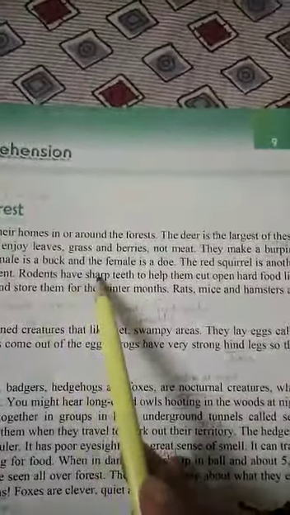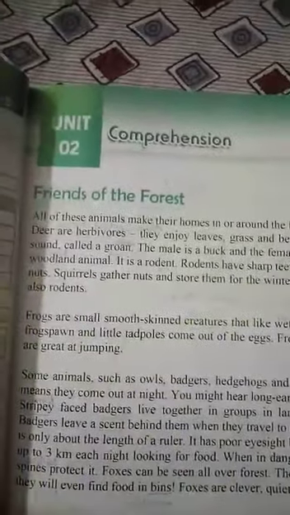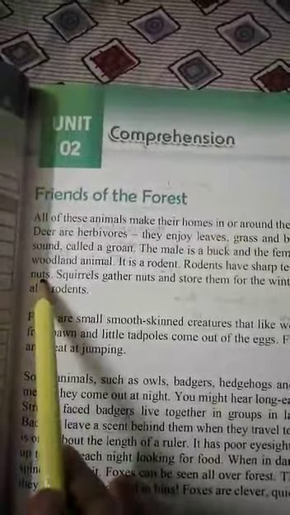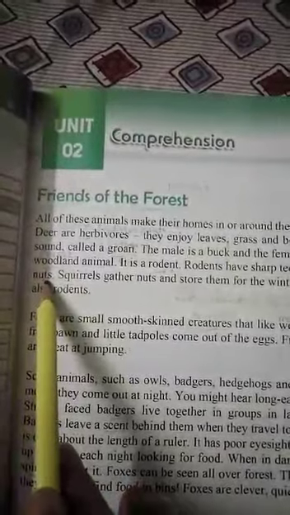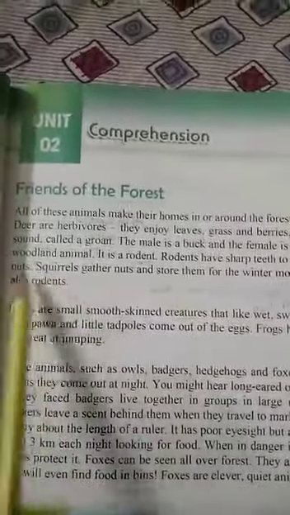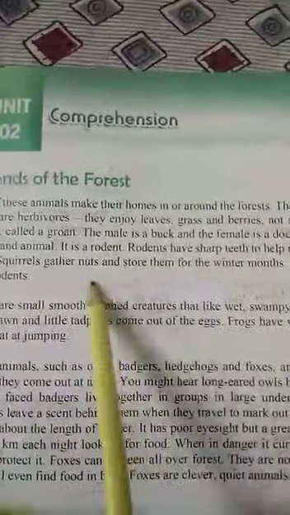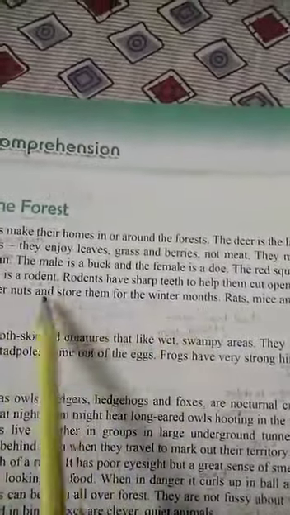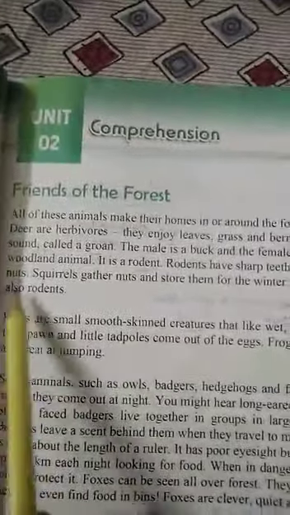Now they have sharp teeth for what reason? To cut open hard food like nuts. A nut is a food that is composed of a seed and a hard shell. Squirrels gather nuts and store them for winter months. Now what do squirrels do? They gather these nuts which are available in summers, and they collect them and store them for winters because in winter they cannot find these nuts.